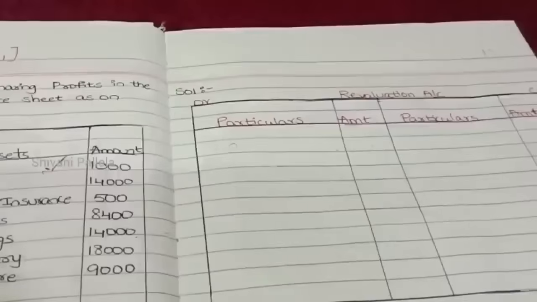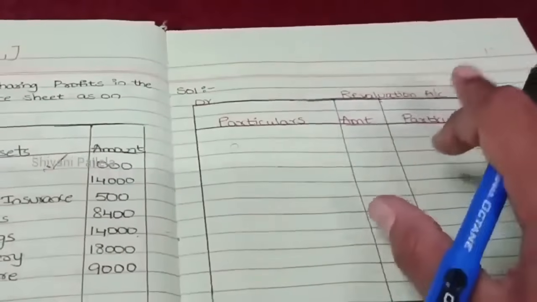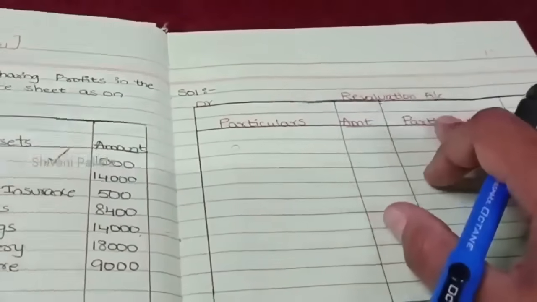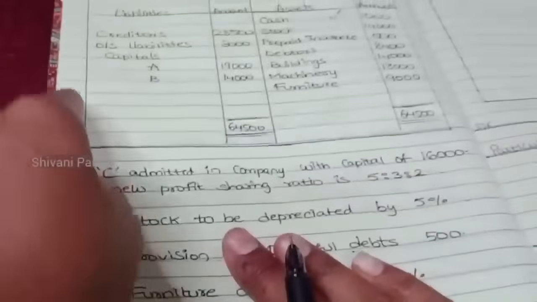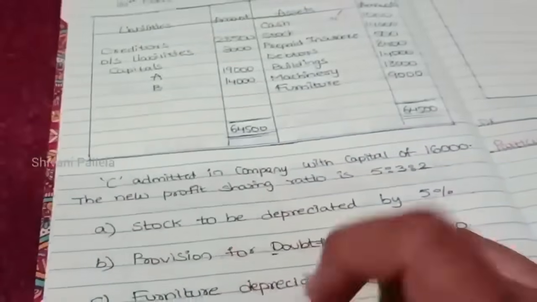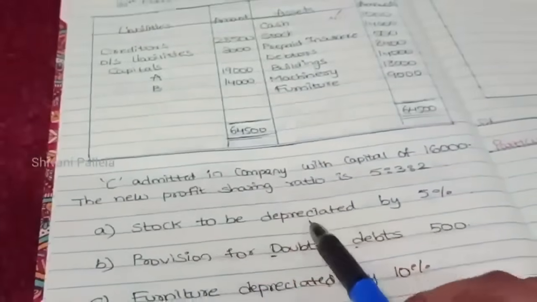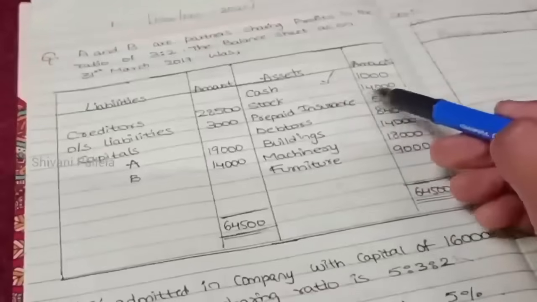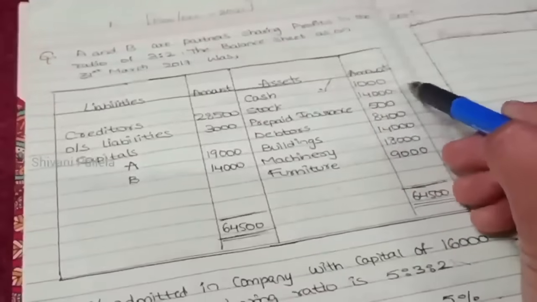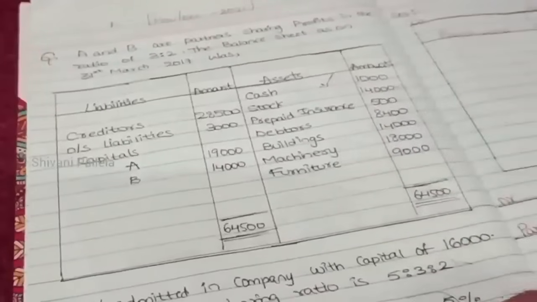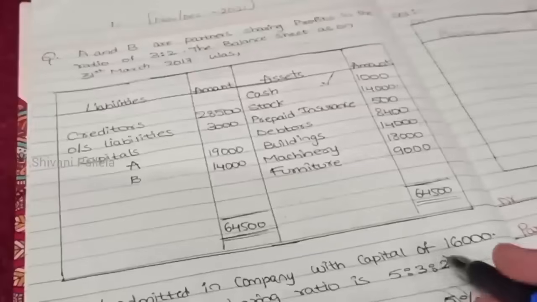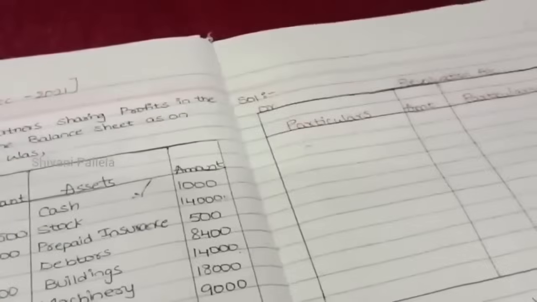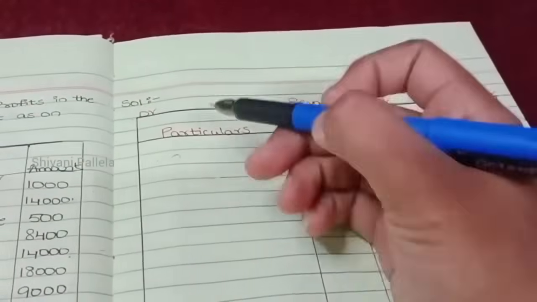First, make sure you are giving all the columns. So for revaluation account cheyali ante first మనం what we need to check, only adjustments. So here stock to be depreciated by 5%. What is the stock value? Here we are having 14,000 is the stock value, and here it is saying that 5% we need to depreciate it. Okay, so asset is decreasing. When asset is decreasing, we need to put that in revaluation account debit side.